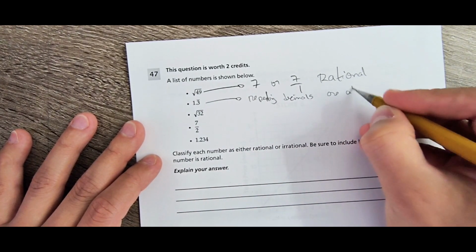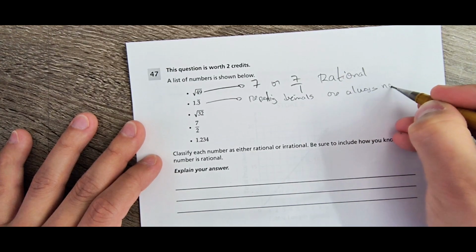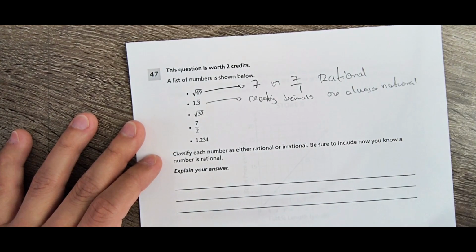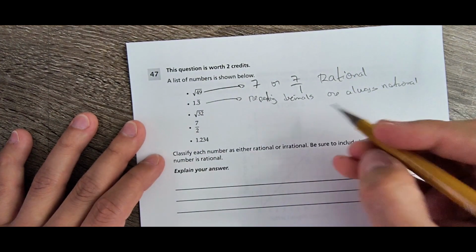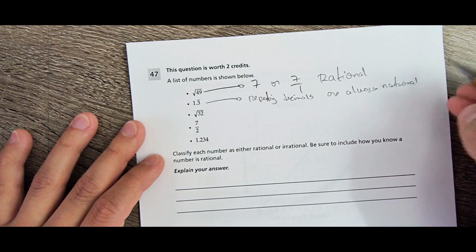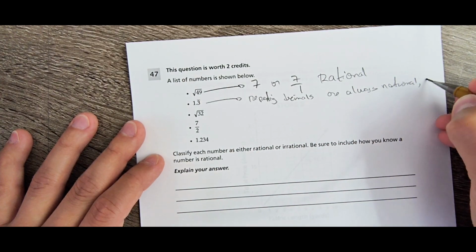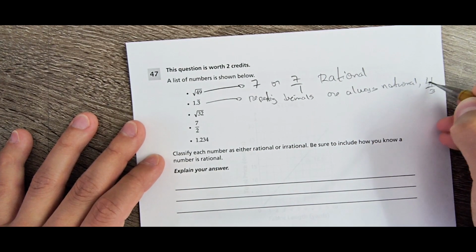And besides that, we also know that we can express this as a fraction. And the fraction that I can use to represent 1.3 repeating is 4 over 3.